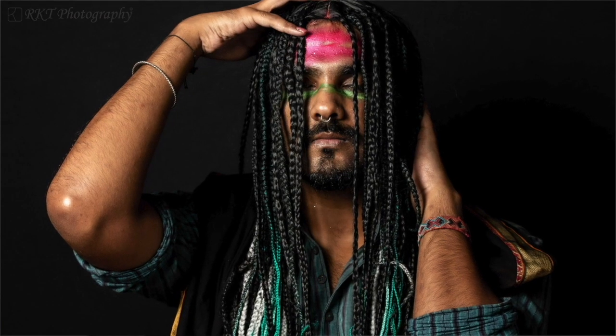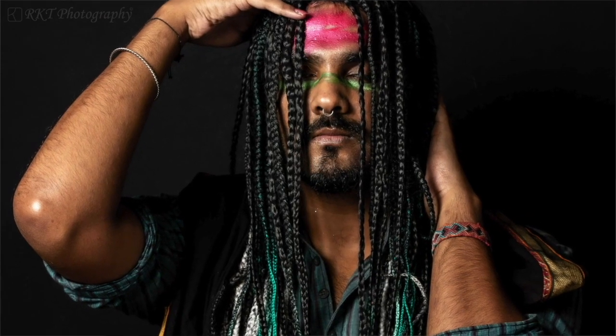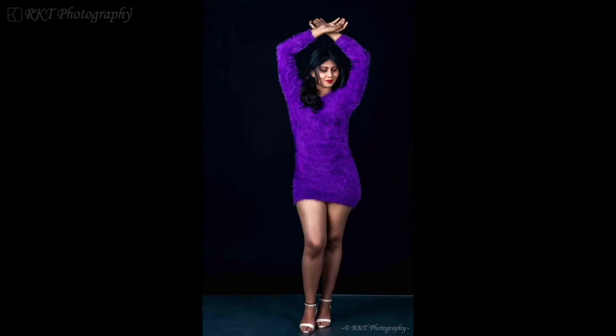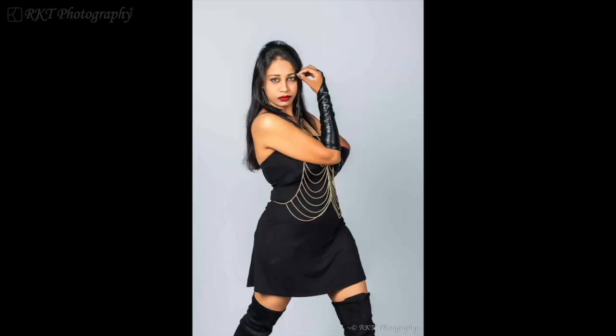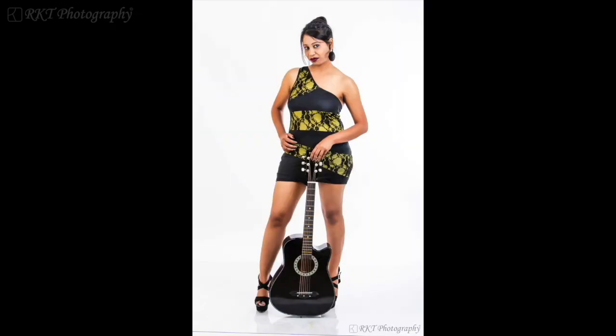So these images are captured in a studio lighting environment. In these images you will not find any shadows being created, and whatever the light source, in whichever direction I want to use the light source, I can use it as per my convenience. How much light should be falling on the subject, that I can decide. So these are some of the benefits which you can get while shooting in a studio.